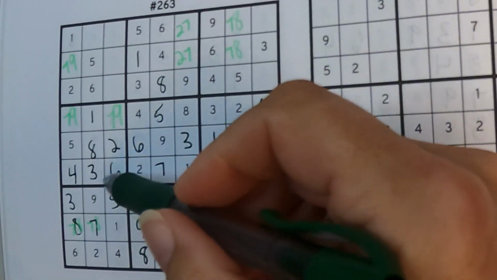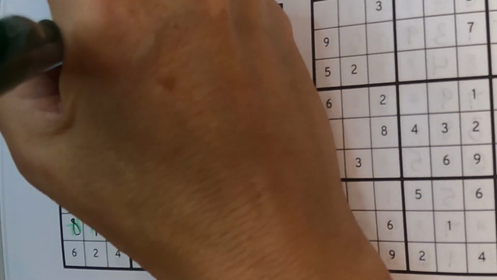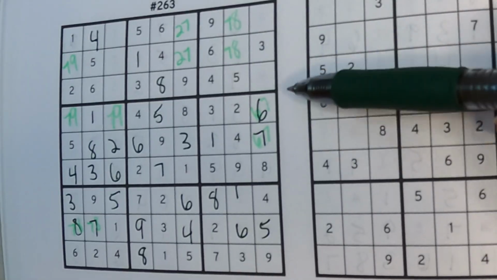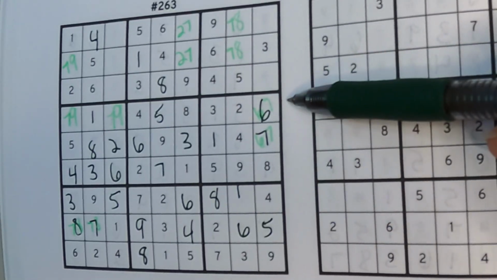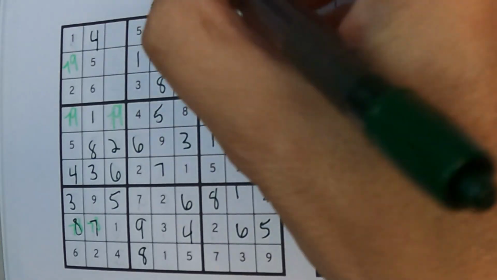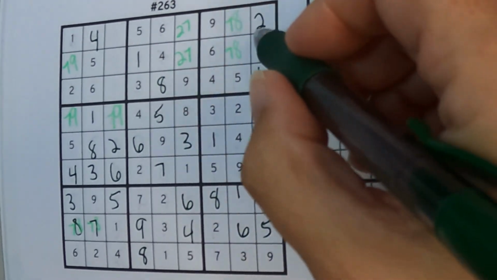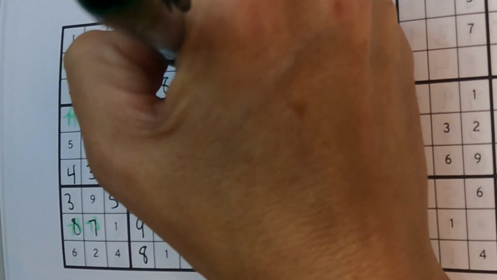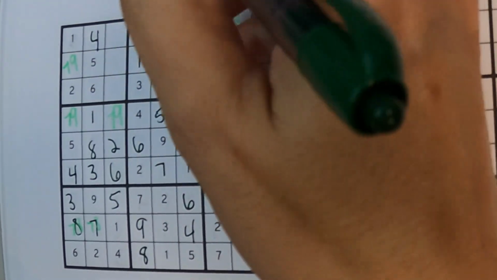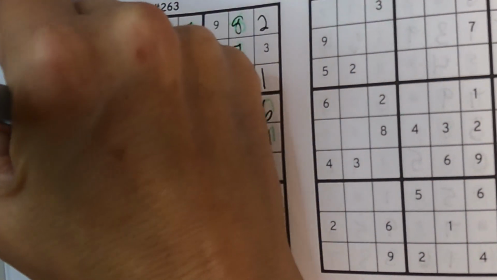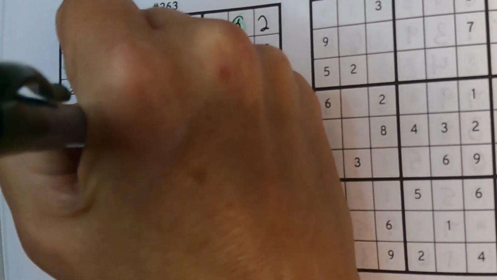For this column, we're just missing a 4. For this column, we're missing 1 and 2. We've got a 2 here, so 1, 2. That 2 makes this our 7, 2. That 7 makes this our 8, 7, 9.